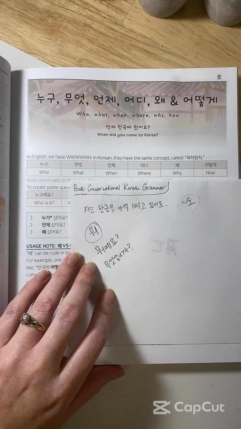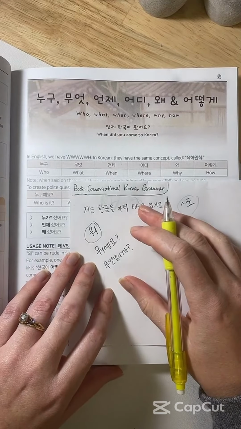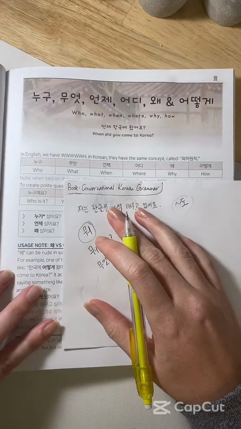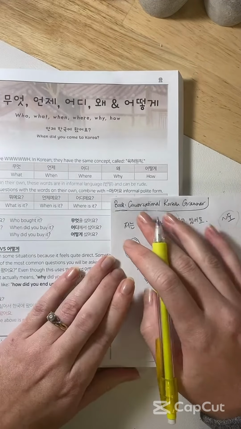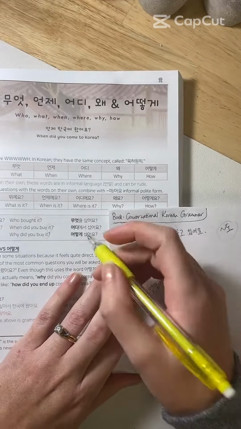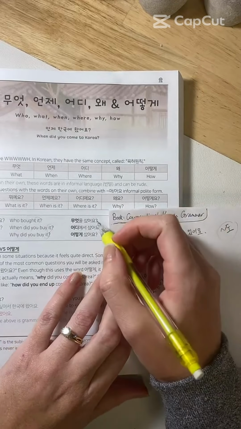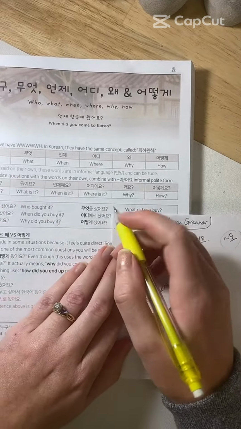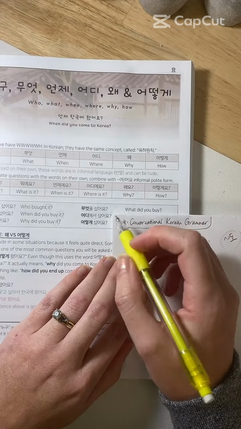But it is used a lot in dramas to mean what? Like, what's up? Like, what's going on? What is it? What are you doing? Yeah, like that. So a couple more. 무엇을 샀어요? So, what did you buy?